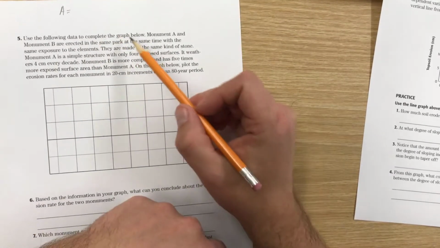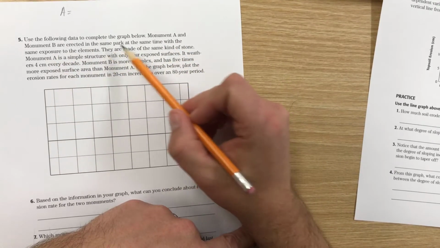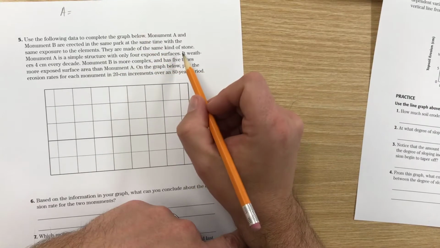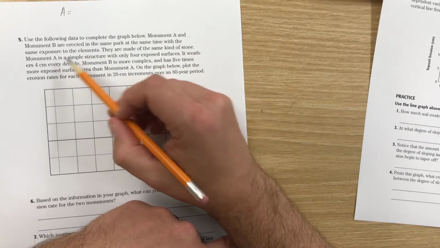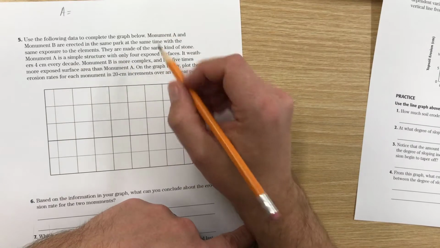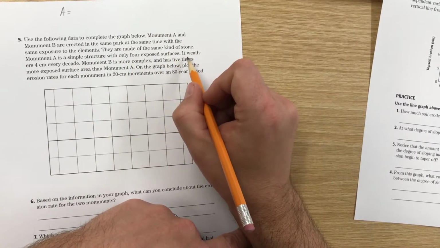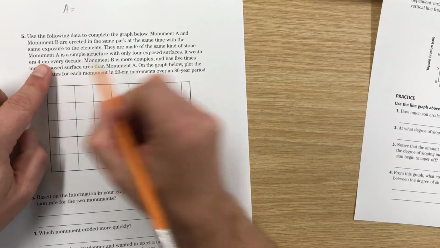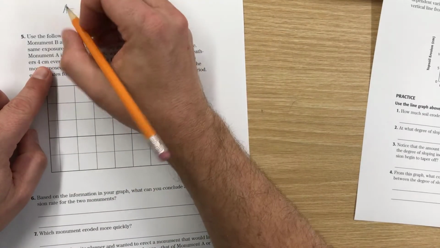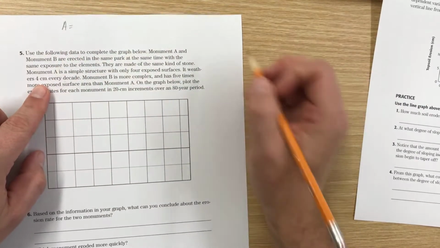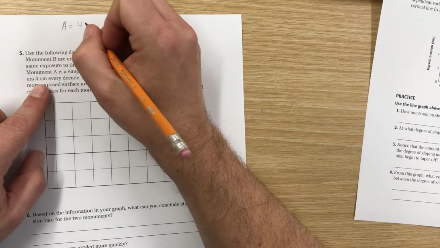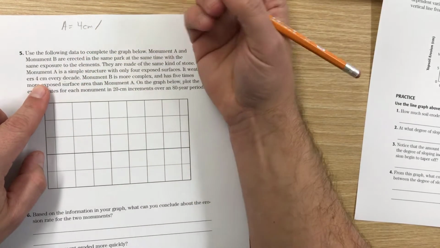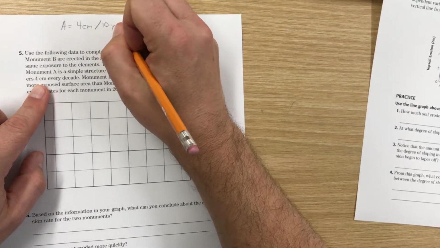Using the following data to complete the graph below, Monument A and Monument B are erected in the same park at the same time with the same exposure to the elements. They are made of the same kind of stone. Monument A is a simple structure with only 4 exposed surfaces. It weathers 4 centimeters every decade. That's a rate right there, 4 centimeters every decade. So Monument A erodes at a rate of 4 centimeters, and a decade is 10 years, right? So we're going to put 10 years.